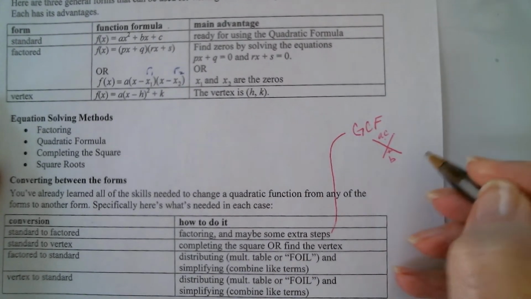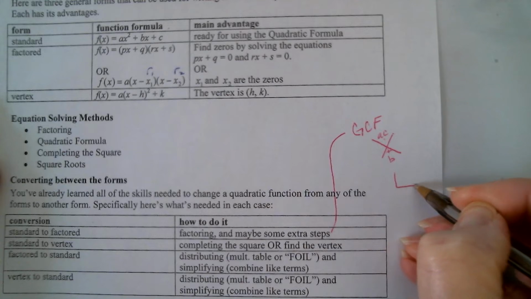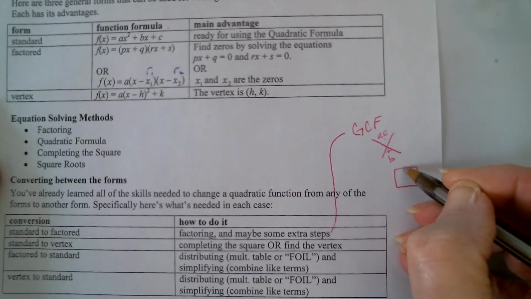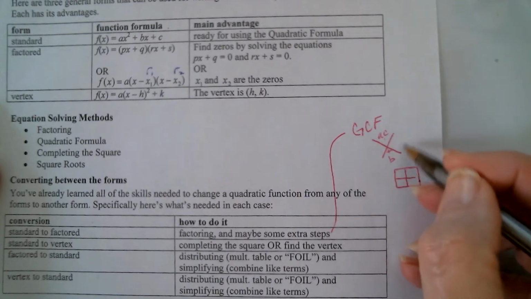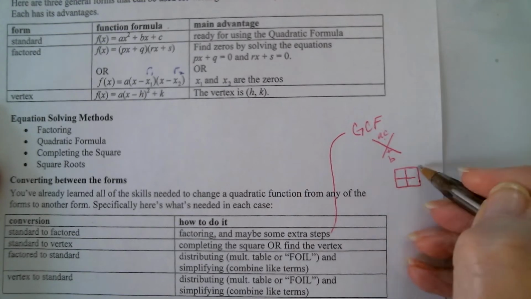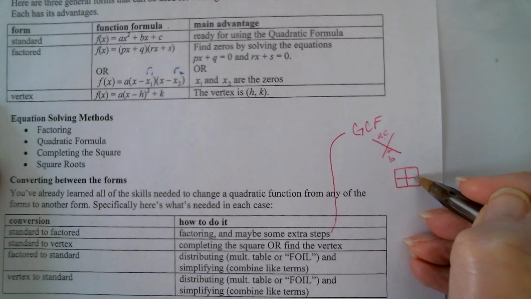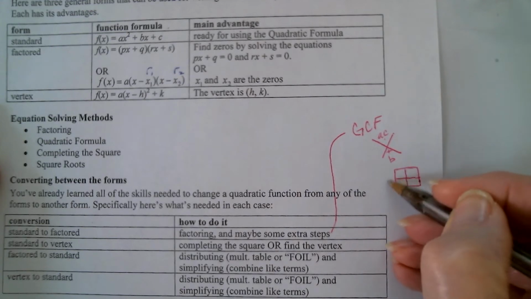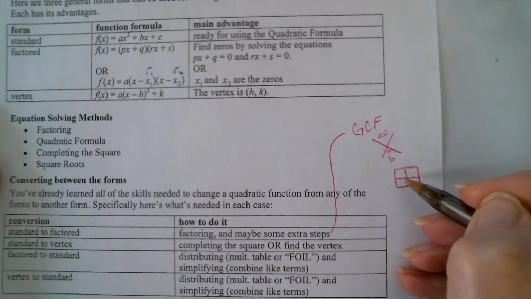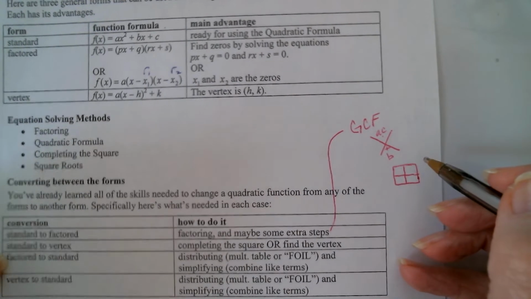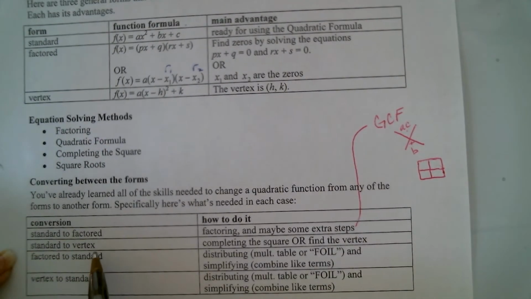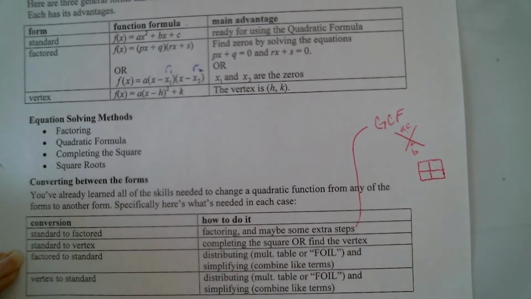If it's helpful to you, you can use the area model, where you split the b value along here. That's what this is all about, trying to help you figure out how to split it along the diagonal. And then you try to find the factors, the length and the width, that multiply to give you that standard form.